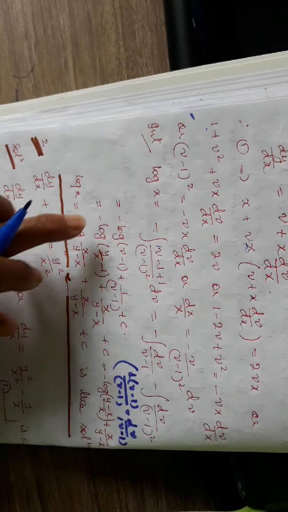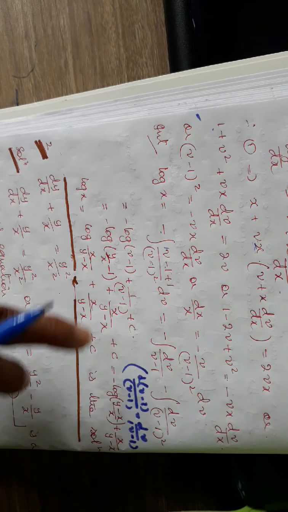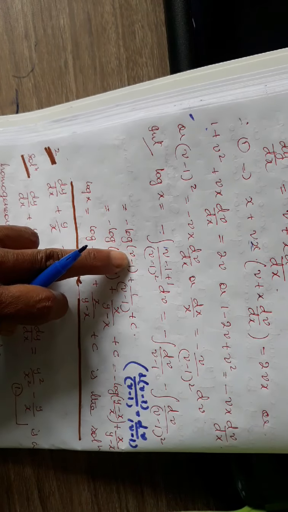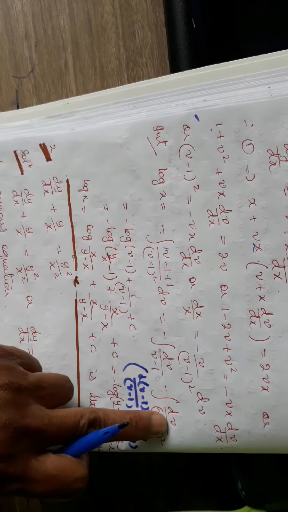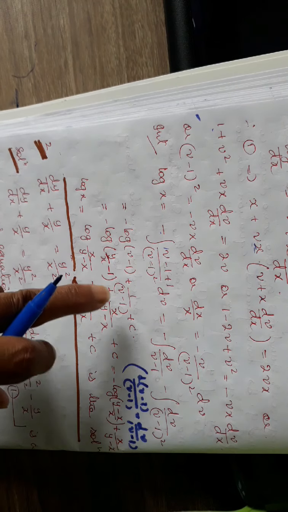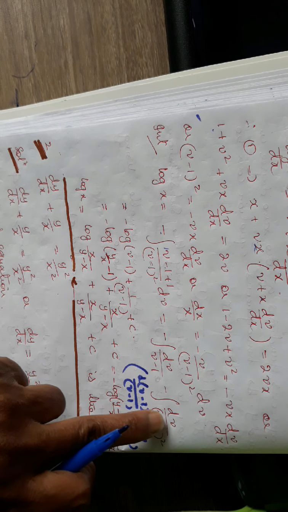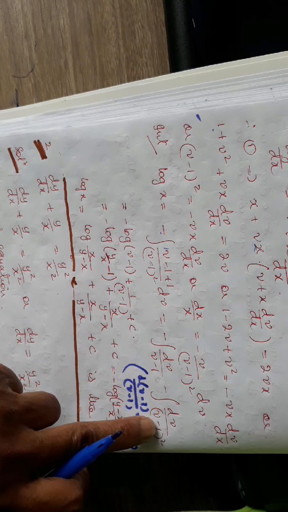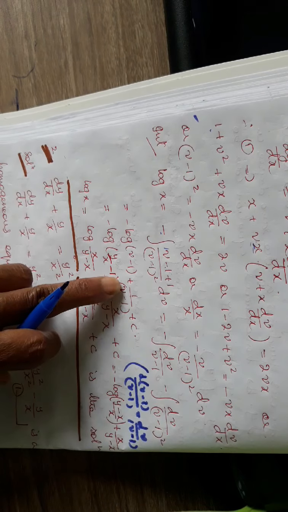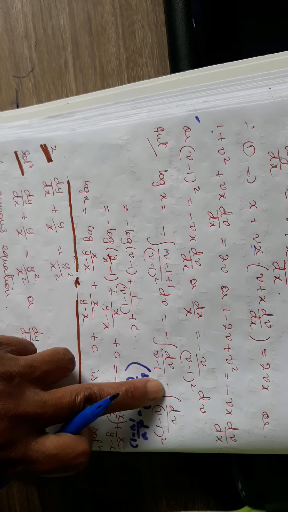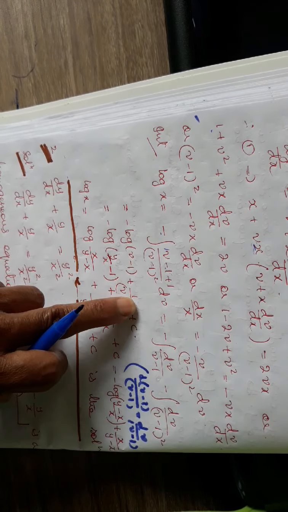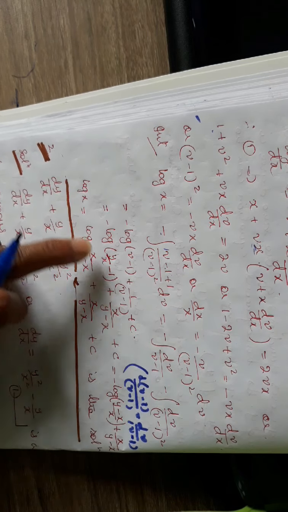Now using the properties of integration, the integral of dx by x gives you log x, so instead of x you have v minus 1. And here also, the integral of dx by x to the power n, you replace x by v minus 1, so you get the integral of dx by x square, which is nothing but minus, but because minus is already there, you have plus 1 by (v minus 1) plus c.